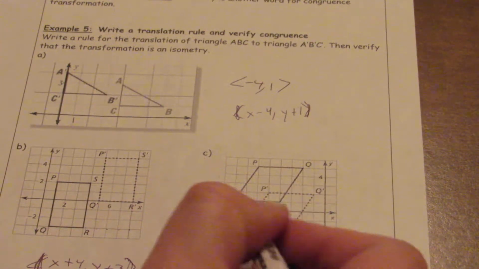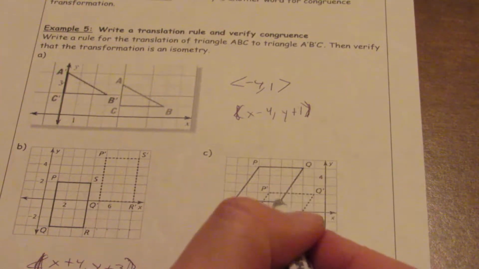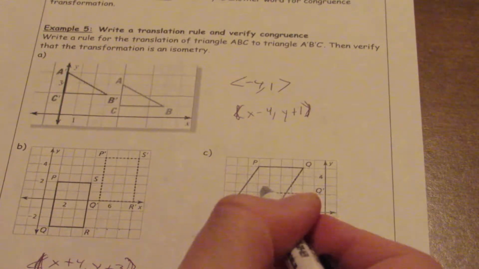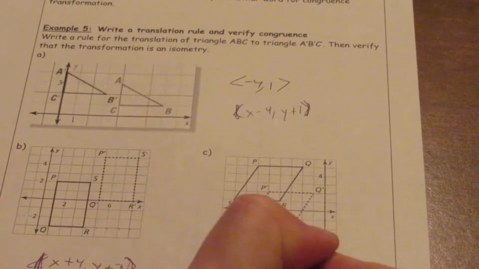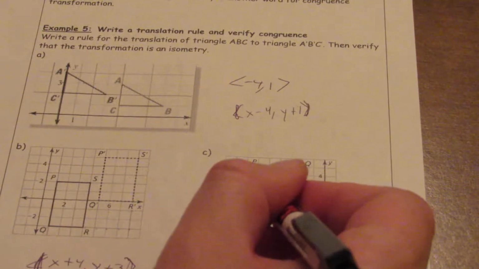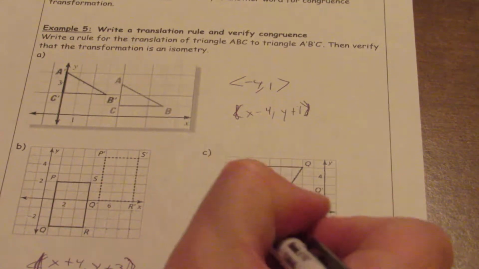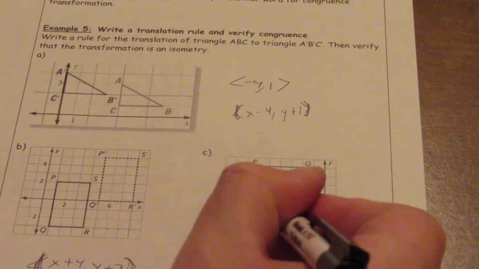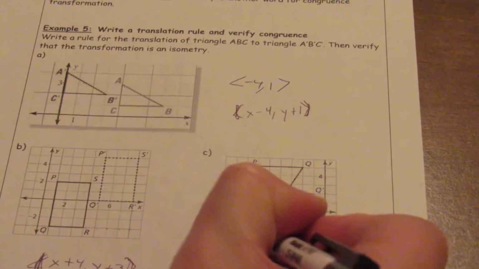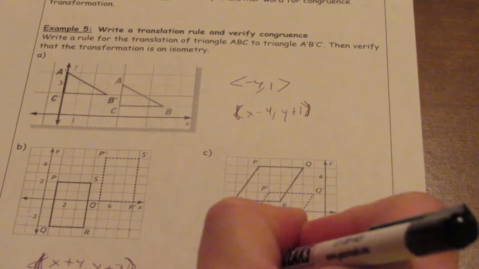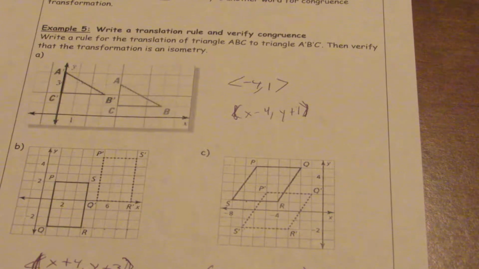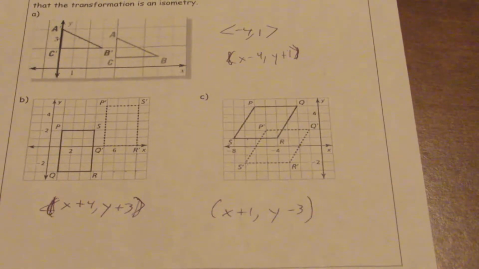And then here, again, our solid one, PQRS, is our original or our pre-image. P prime, Q prime, R prime, S prime is the image or a new one. So if we're moving from S to S prime, we come over 1, then come down 1, 2, 3. Right, so I have X plus 1, Y minus 3 as my rule.